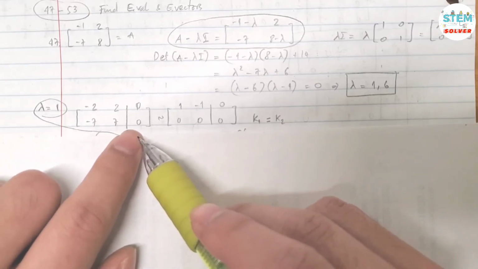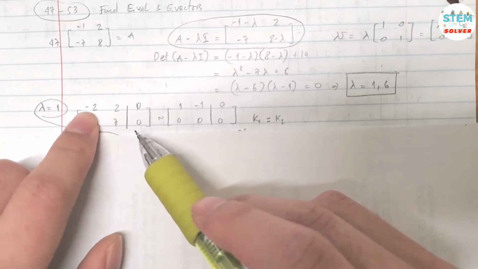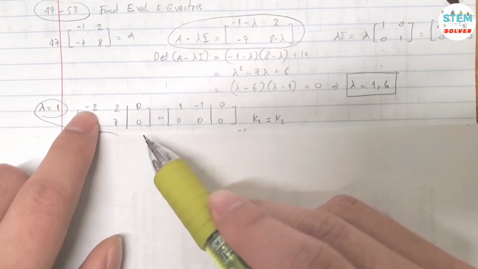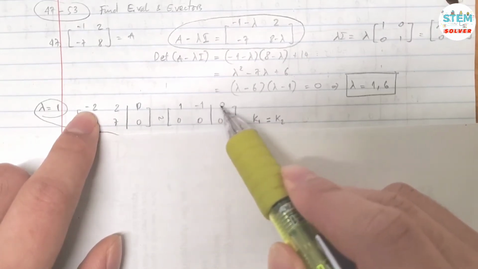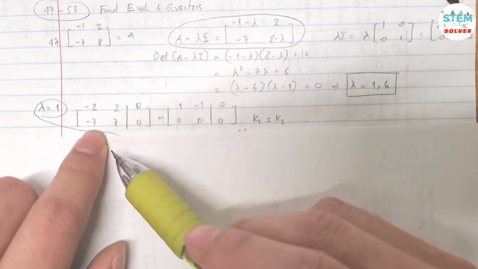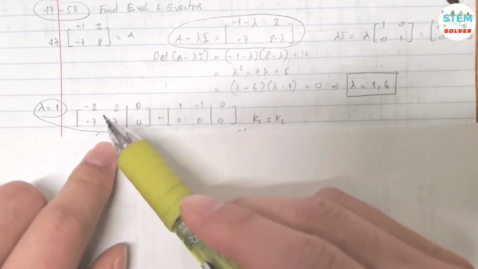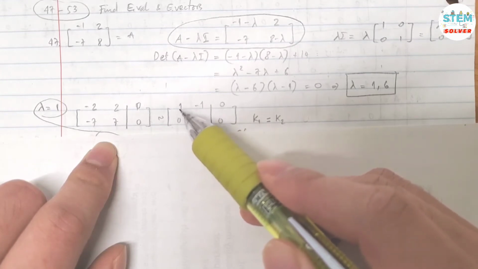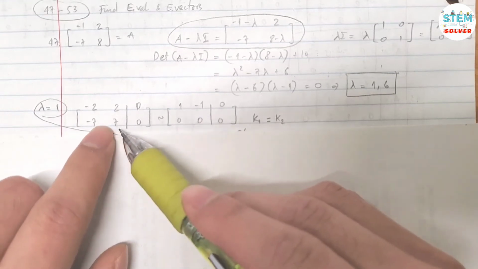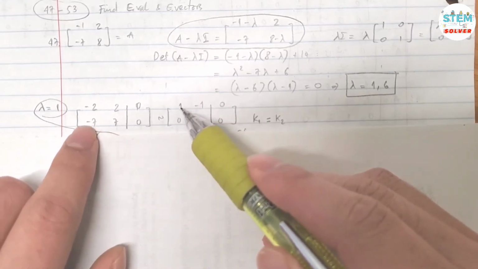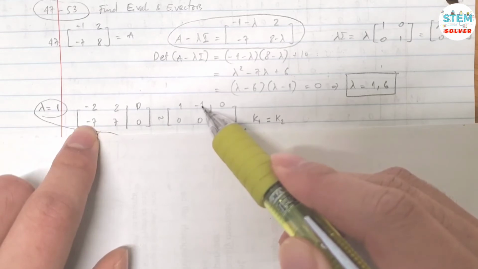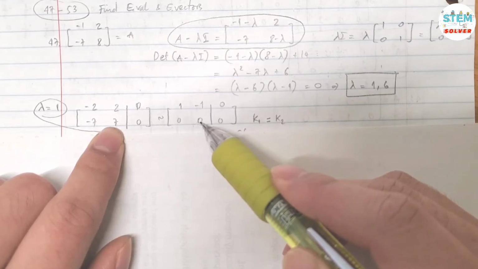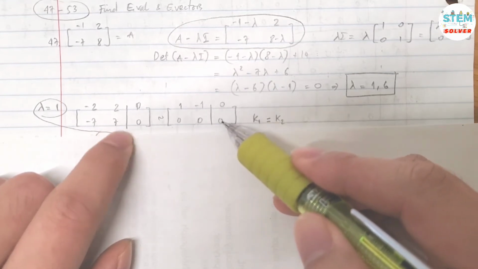Then reduce this down using Gauss-Jordan elimination. So make this entry become 1. You divide the first row by -2, and I got 1, -1, 0. Then multiply the first row by 7 and add it onto this row. So -7 plus 7 is 0, 5 minus 7... the second row becomes 0, 0, 0.